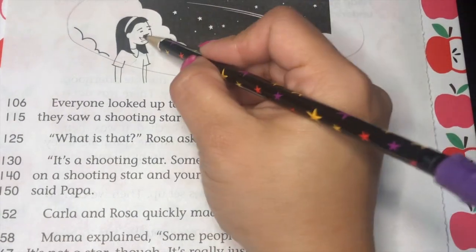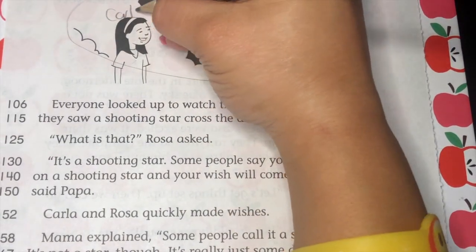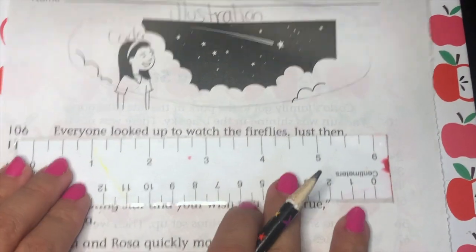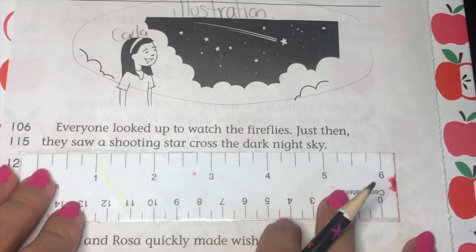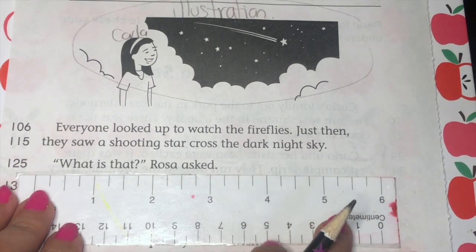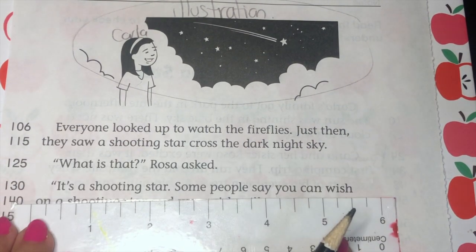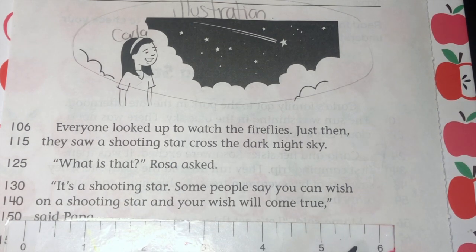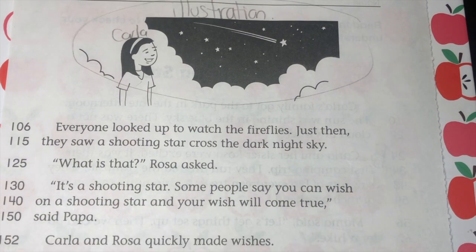Wow, look how happy Carla looks. This is probably Carla. She looks happy, happy, happy. Happy to see the shooting star. Everyone looked up to watch the fireflies. Just then, they saw a shooting star across the dark night sky. "What is that?" Rosa asked. "It's a shooting star. Some people say you can wish on a shooting star and your wish will come true," said Papa. Carla and Rosa quickly made wishes.